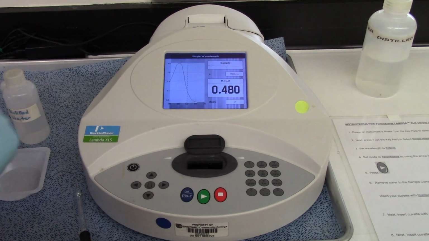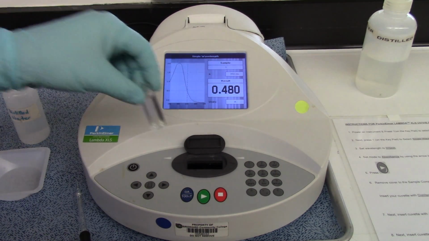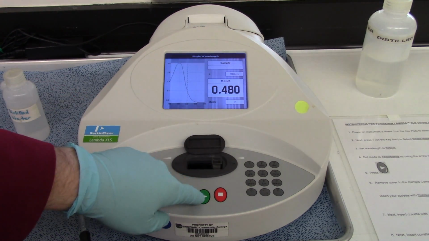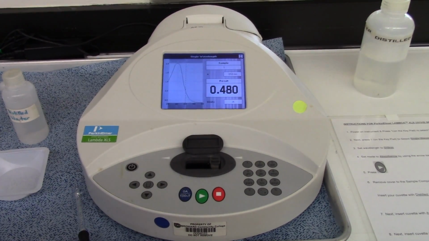Get rid of this. This is the standard. Put our sample in. So this is our sample going in. Hit the go button to do a measurement. Oh, didn't do as well. 0.400 is our absorbance. So we're off by a little bit. That's okay. Write that down in the absorbance of solution, on page 93 in the little table there for part 2.